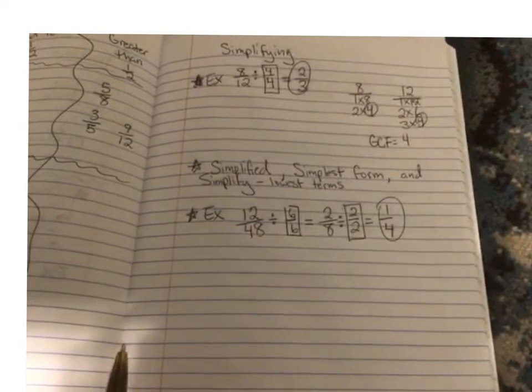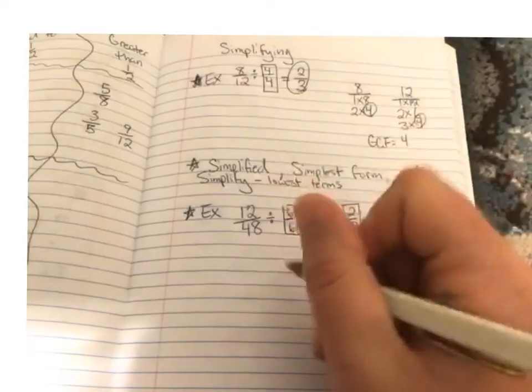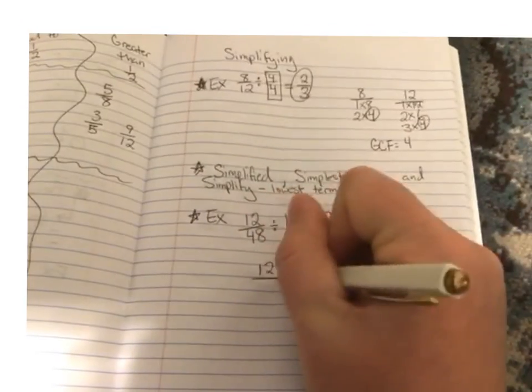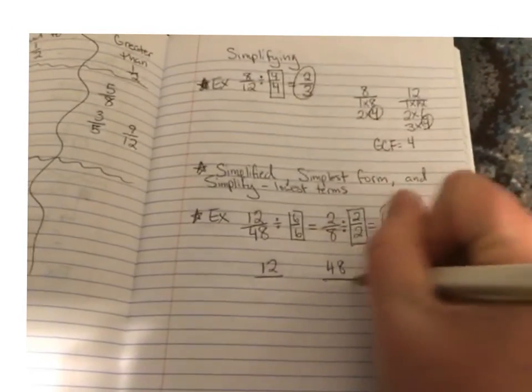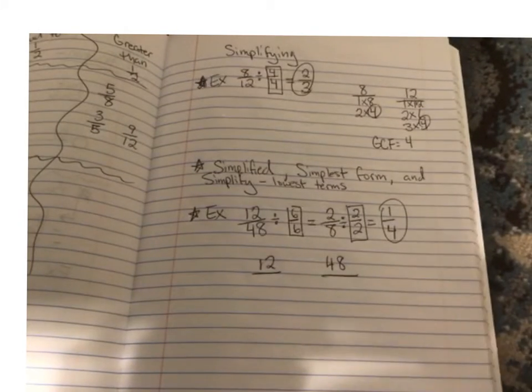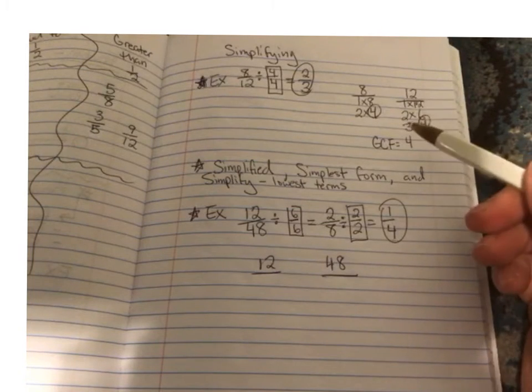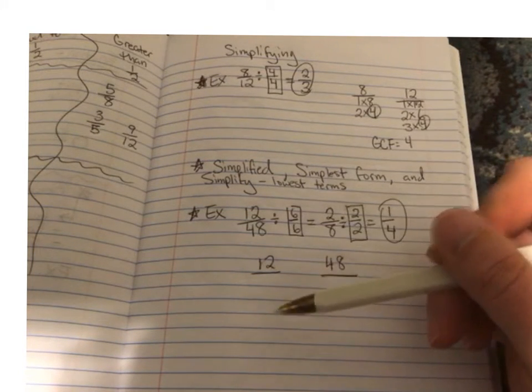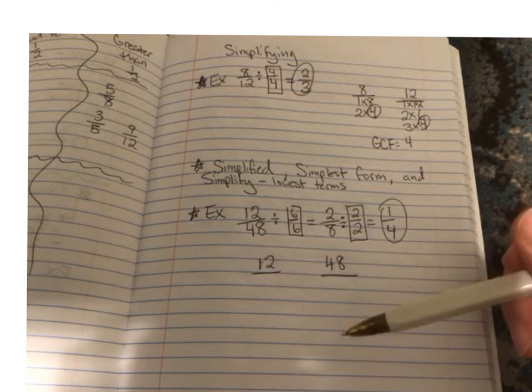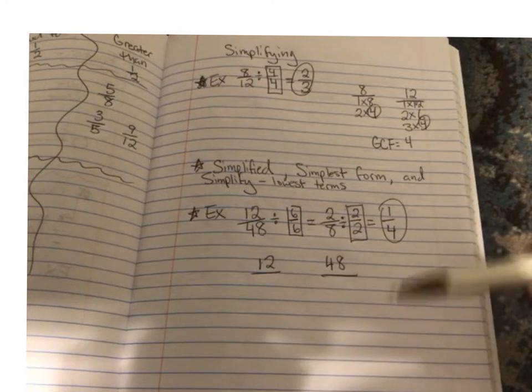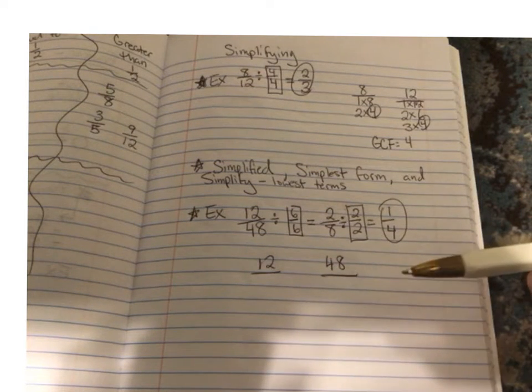So I may not do all the work, but you guys can follow what I'm going to do here. If I were to write 12 and 48 out and factor both of them, I'd write all my factors, and I've already done 12. Look, I did 12 up here on the top of the page. But I'd write out all my factors for 48, and I would try to go find the GCF.